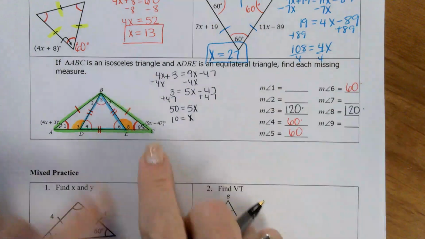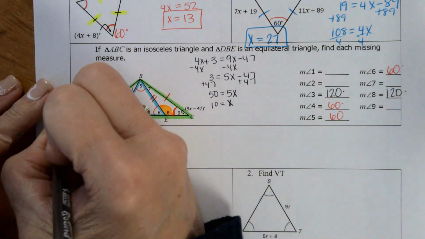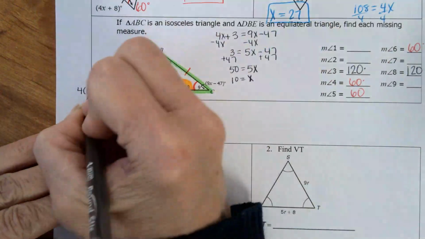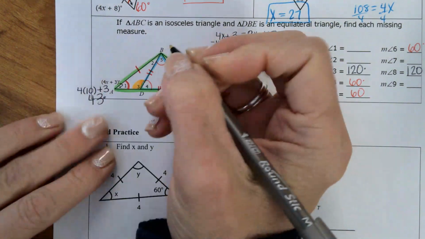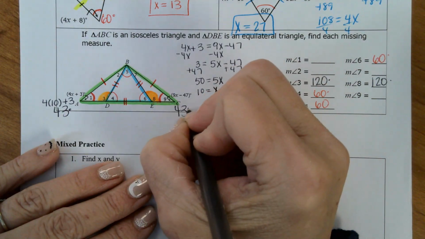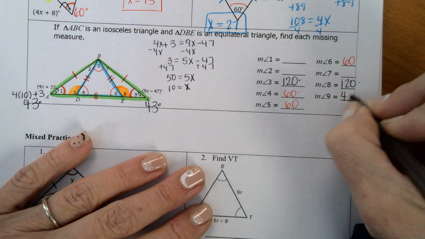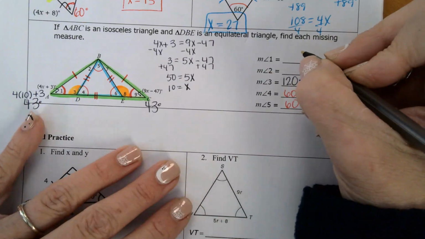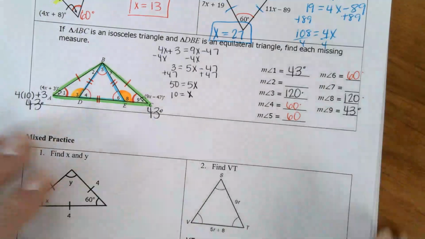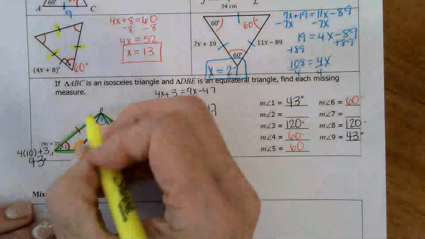Is that the angle? No. Which one of these do you want to work with? Okay. 4 times 10 plus 3. 43. So what's angle 9? 43. All right, so angle 9 is 43. Angle 1 is 43. Now we only have 2 and 7.